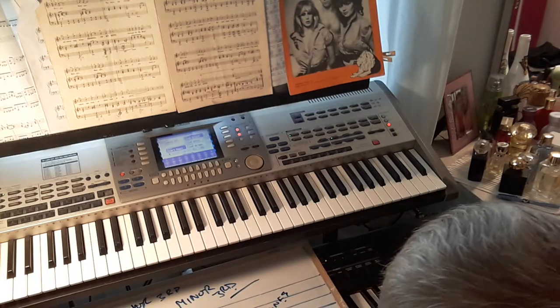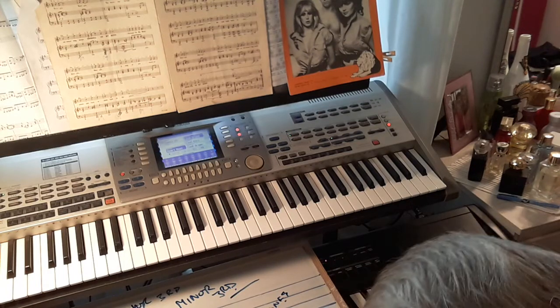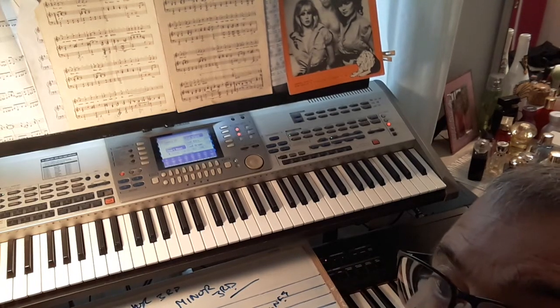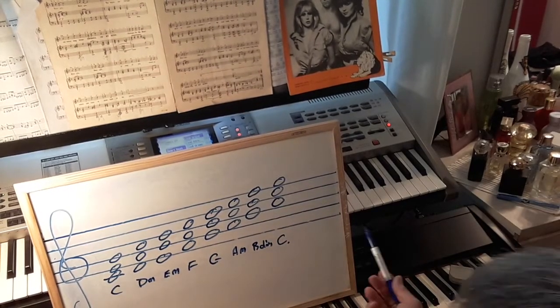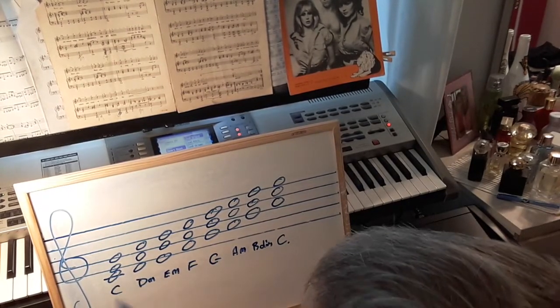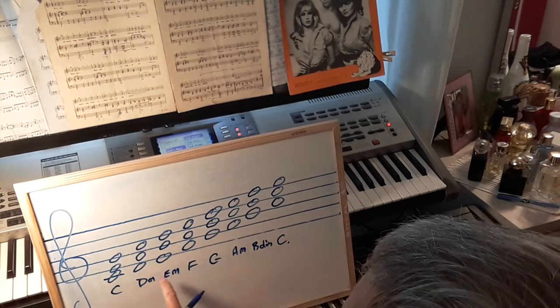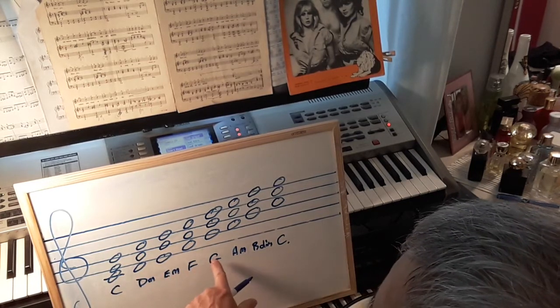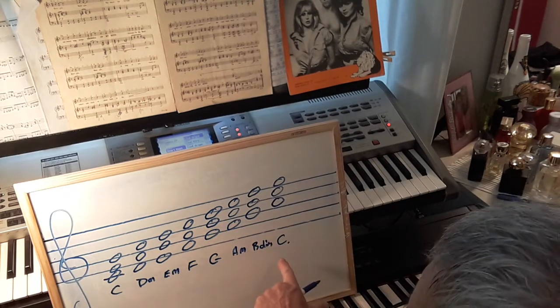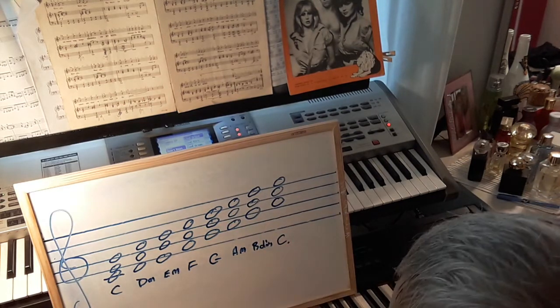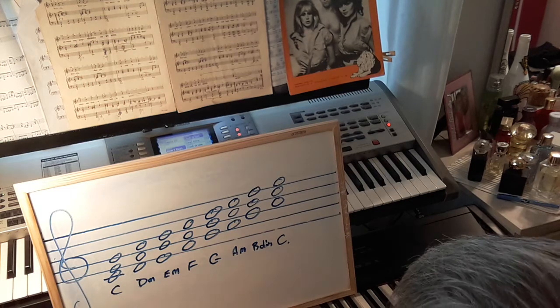I'll jot it on here for you again. So just let me rub some of this out. Okay, right. These are the chords. We've got C, D minor, E minor, F major, G major, A minor, B diminished, and C. And what makes the diminished chord up is 2 minor thirds.